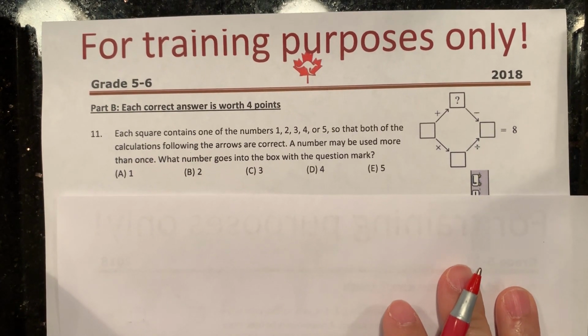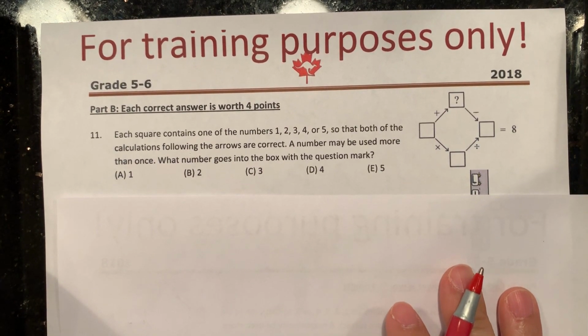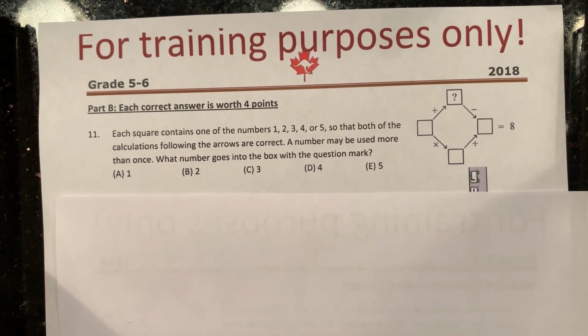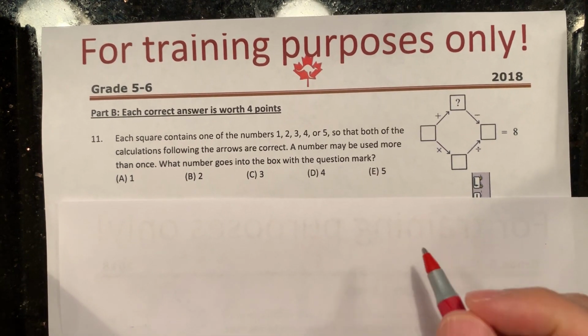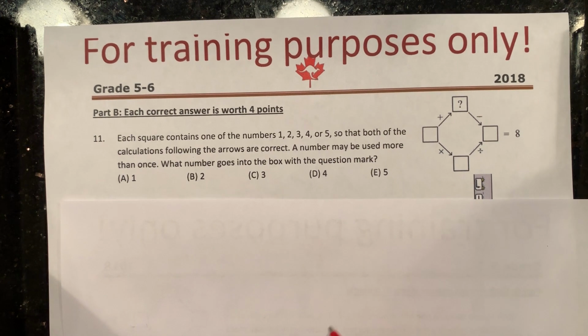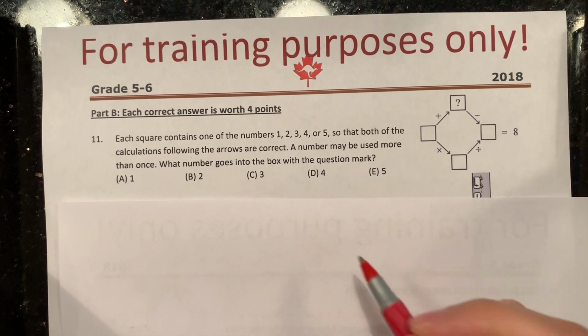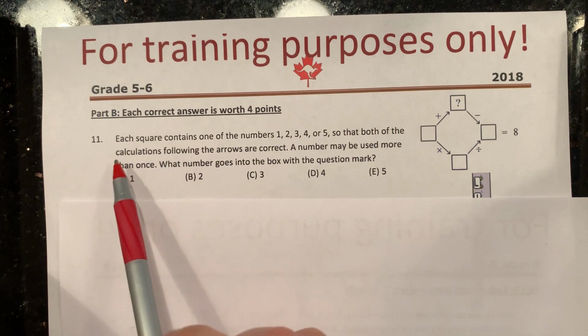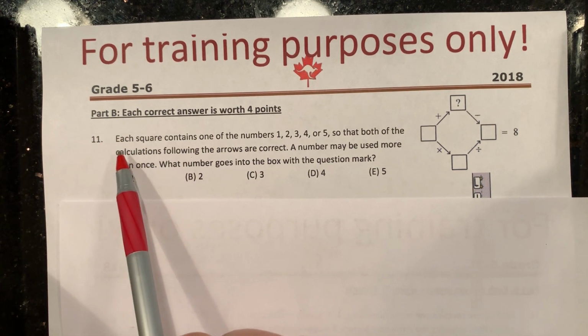So now we are solving problem 11 of Math Kangaroo Contest for grade 5 and 6, year 2018. So I'll just read the problem.